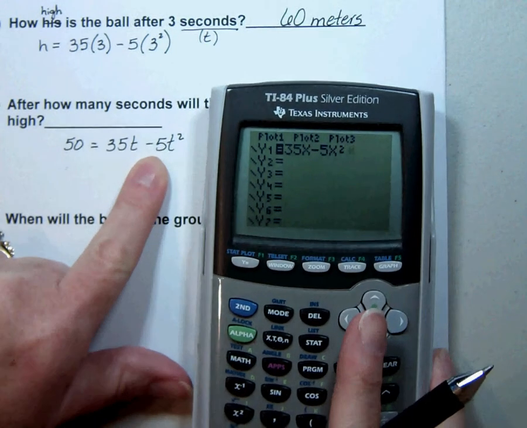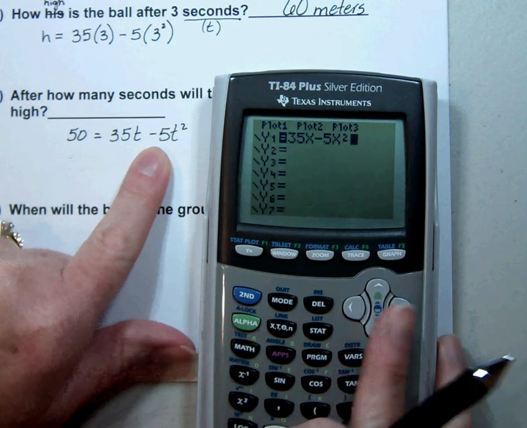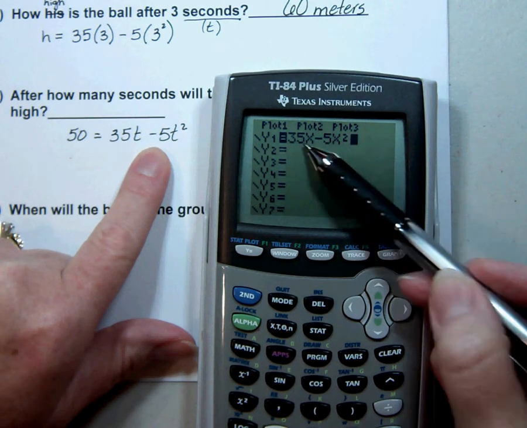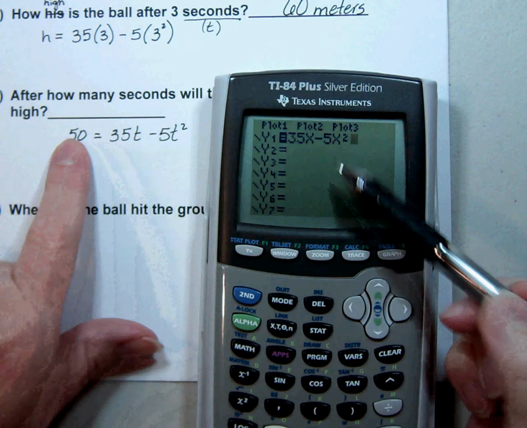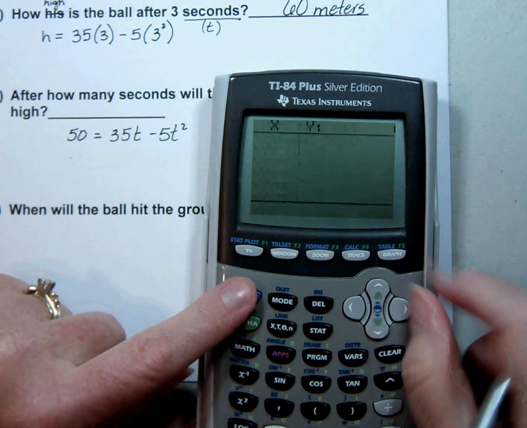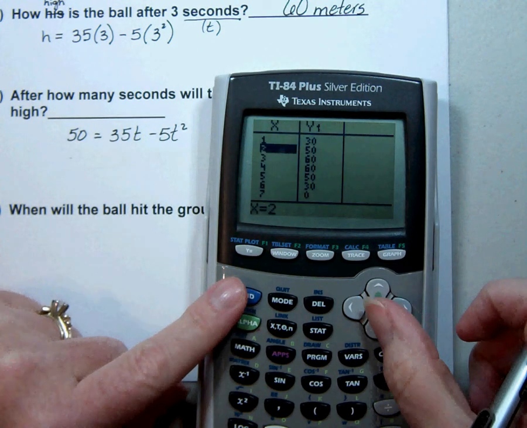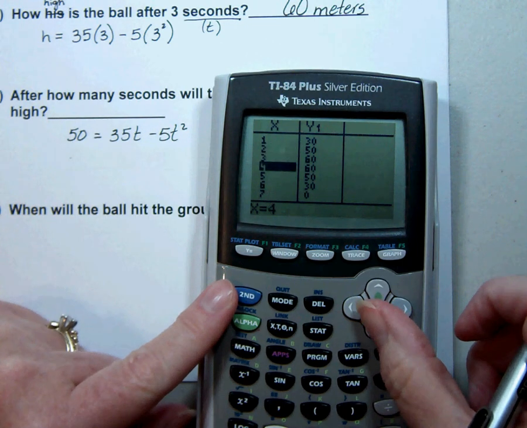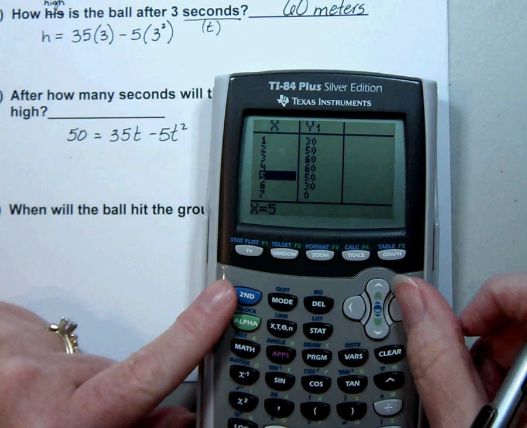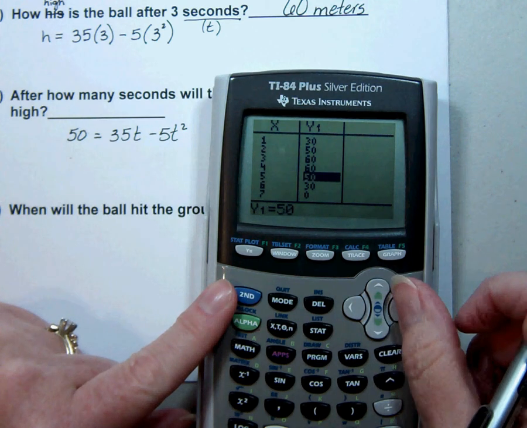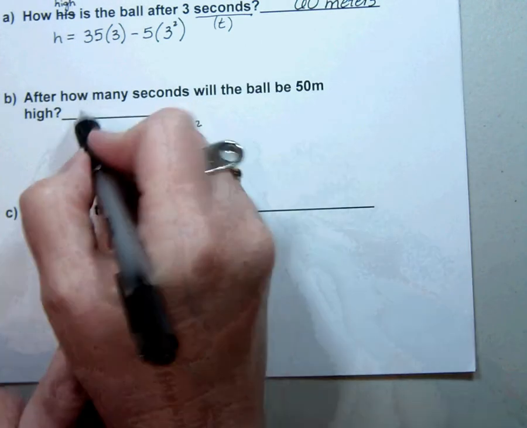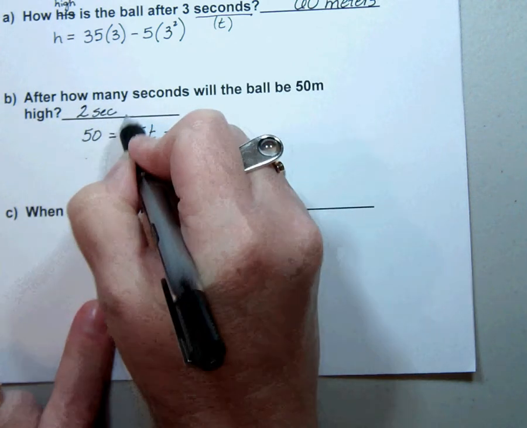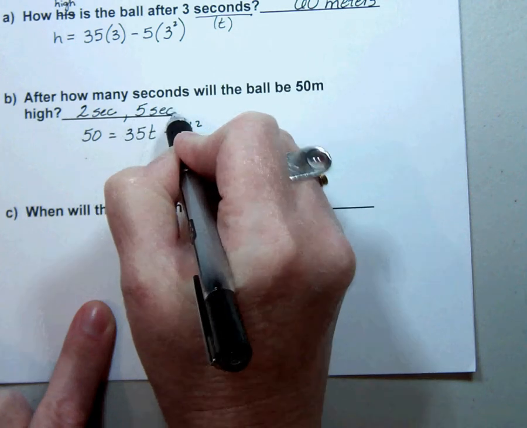Okay, I want you to notice, let me move this up. What we want to know is what number is this x when the answer is 50. So go to your table and see if you can find it. There's one. And this time there are 2 answers. So at 2, it's at 50, and look, at 5, it's at 50. There's a 50 on the 5 and the 2. So those are the 2 seconds. At 2 seconds, it's at 50 meters, and at 5 seconds, it's at 50 meters.